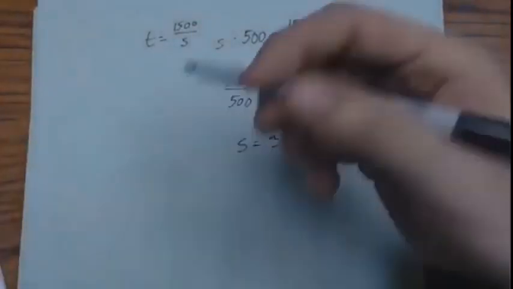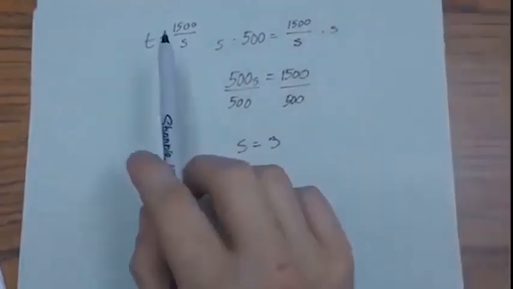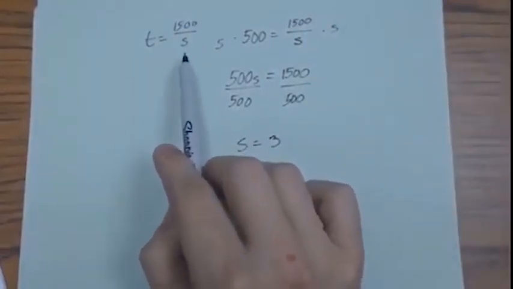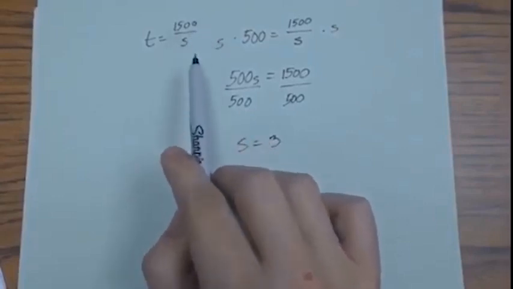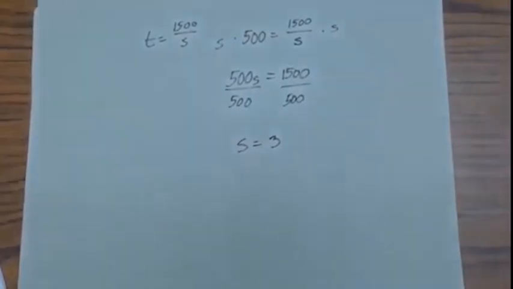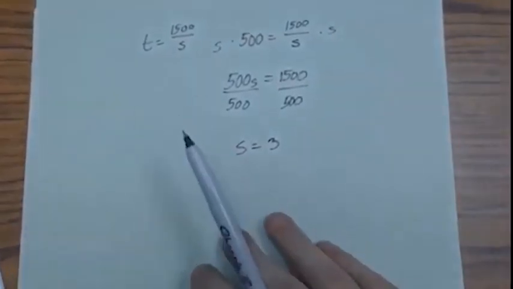Now, again, that was different because normally those ones we were doing, the thing we would plug in would be on the right side, and we'd just do the math. But here, it was t that we had, and we were looking for S. Let's do one more.